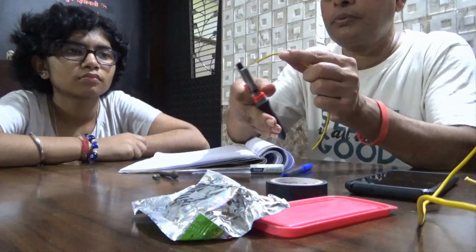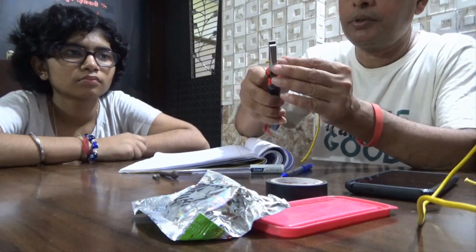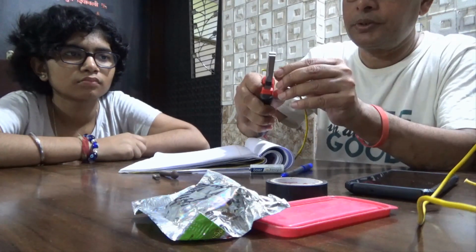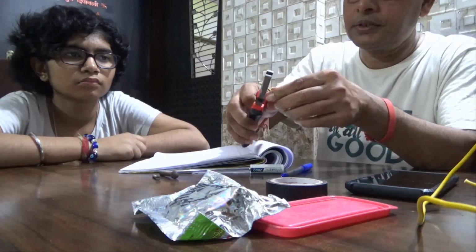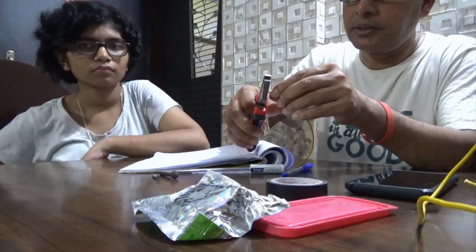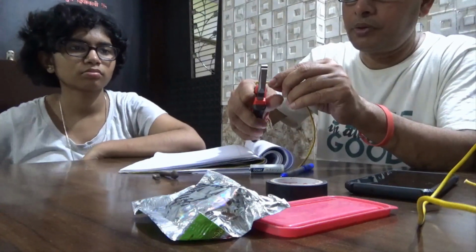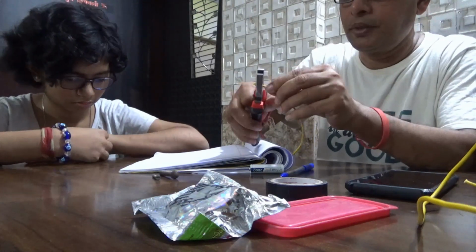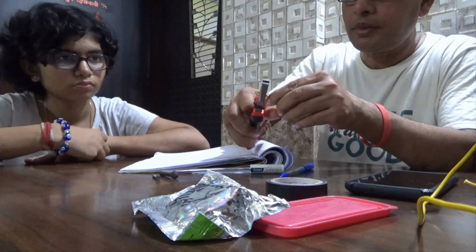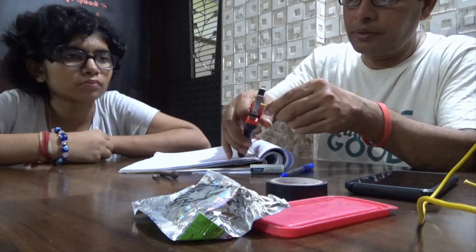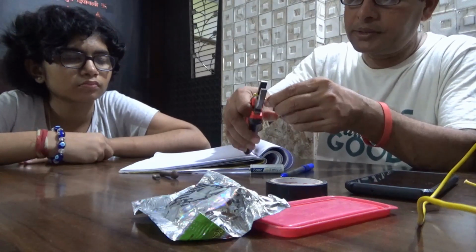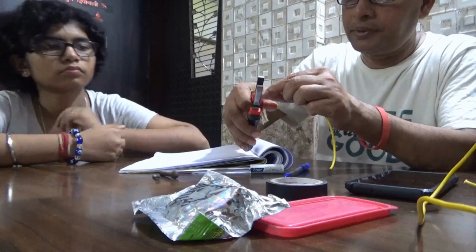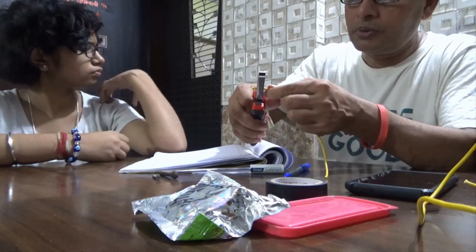Now, first of all, we will check whether it is possible to generate current with the cover of this coil or not. Inside this plastic cover, what do we have? We have copper wire, and copper is a good conductor of electricity. So what is the principle? When current passes through a coil, then along the axis of the coil we get a magnetic field.